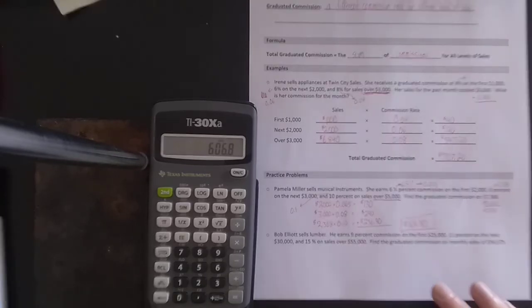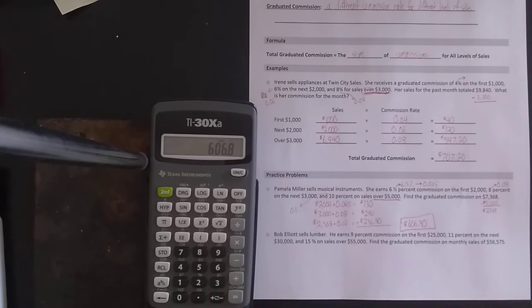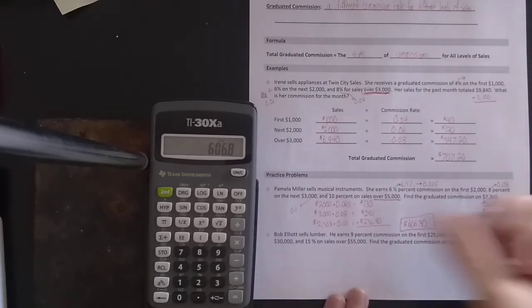Last example. Bob Elliott sells lumber. He earns 9% commission on the first $25,000, 11% on the next $30,000, and 15% on sales over $55,000. Find the graduated commission on monthly sales of $56,575. So we're going to do the same sort of thing.